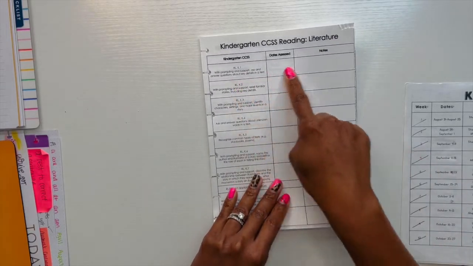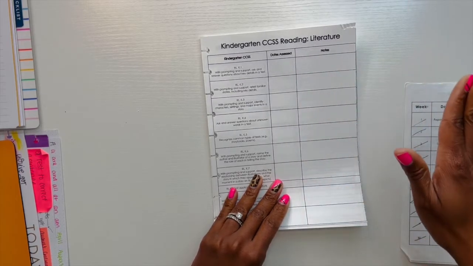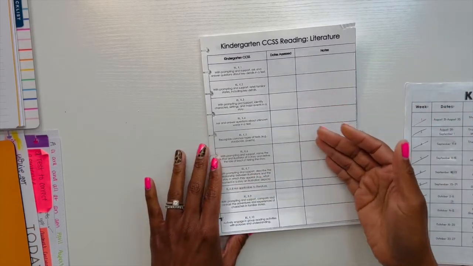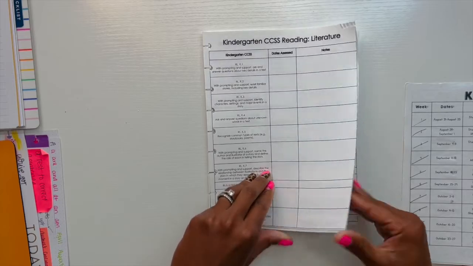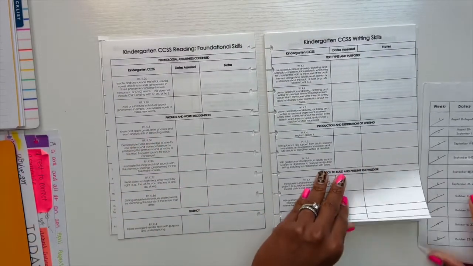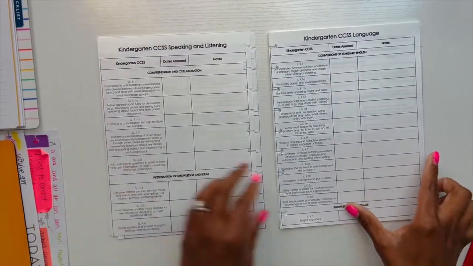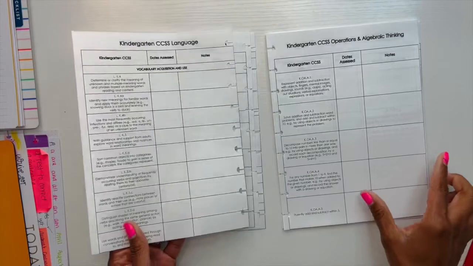Say the first time you taught it, you make some notes and you want to do something different. The next time it comes around, you can quickly reference that. So this is for language arts. I have it for writing, phonological awareness, speaking and listening, language.